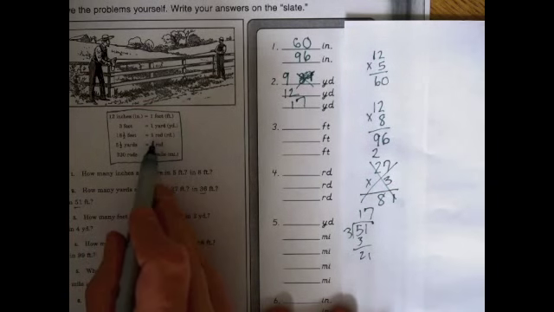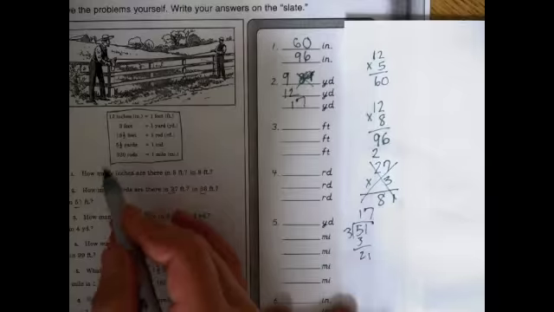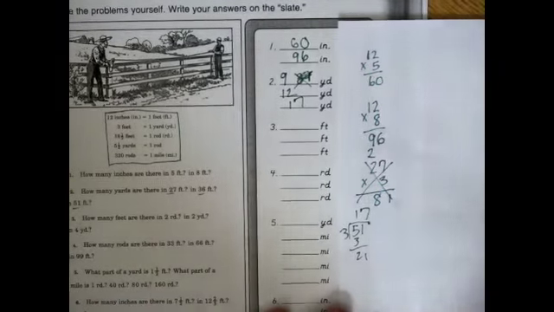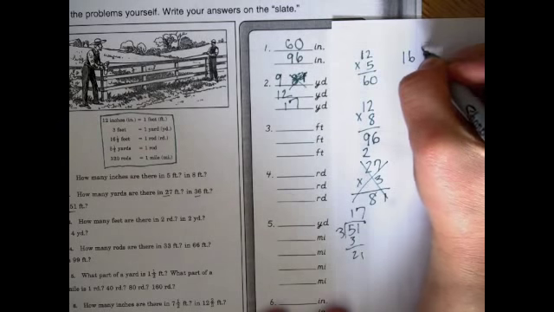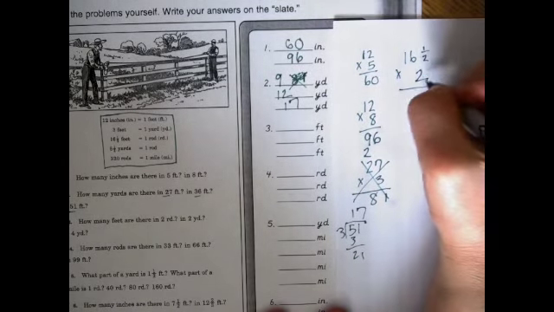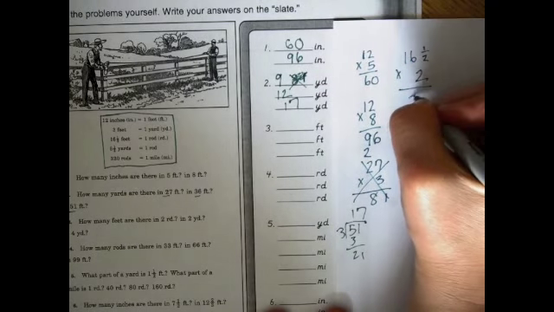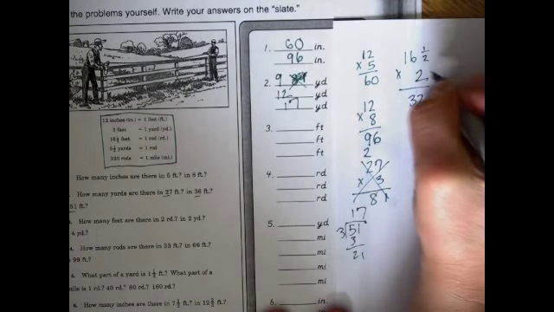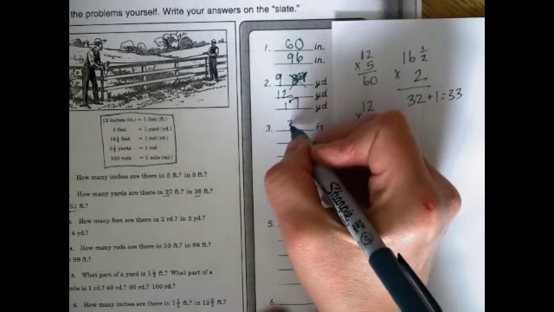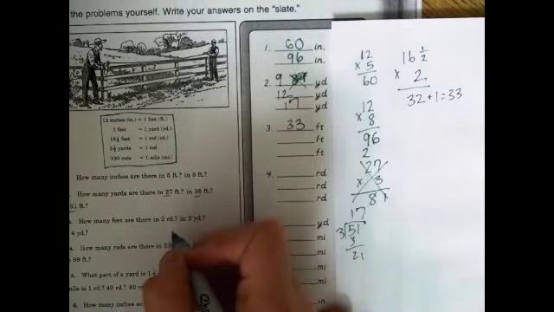Alright, and then how many feet are there in 2 rods? So we see in 1 rod is 16.5 feet. Okay, so how many feet are there in 2? So it's going to be 16.5 times 2. Alright, well 16 times 2 is 32, plus 1/2 times 2, which is 1. So it's 33 feet in 2 rods.